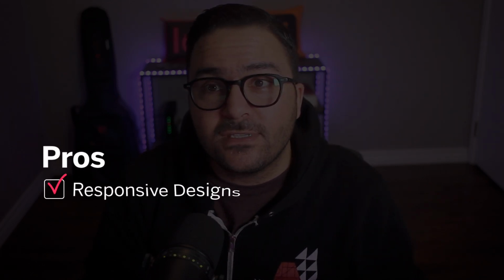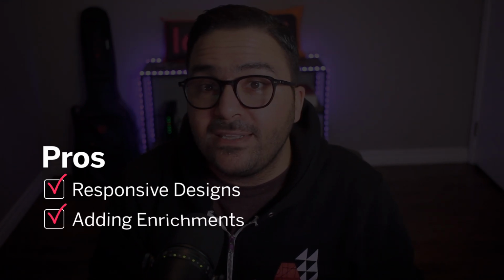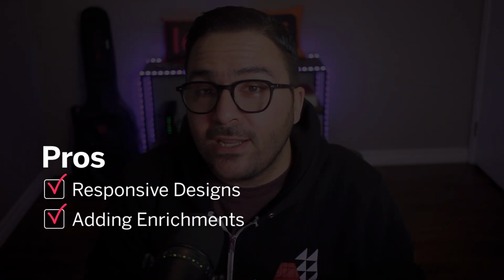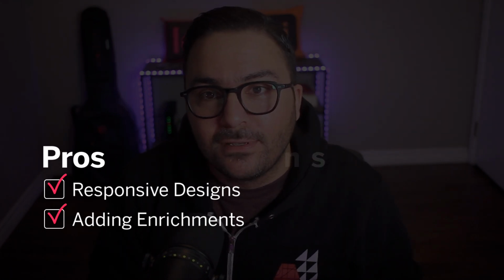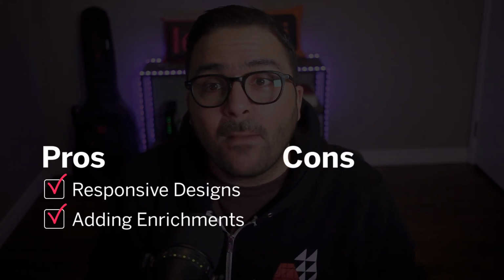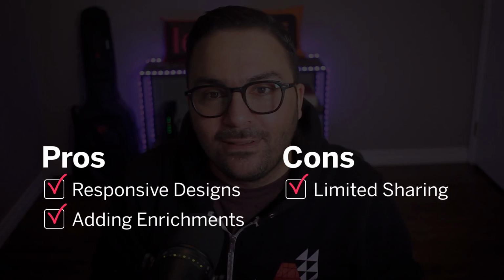To recap, there are pros and cons to the web publication extension. First, the major pro here is having responsive designs that can adapt to all device platforms. The ability to add enrichment such as looping video backgrounds and full pop-up windows is also a bonus. The biggest drawback is not being able to embed the project to another site using an embed code. Overall though, I think this is a cool extension that gives digital publishers yet another option to share their work online.